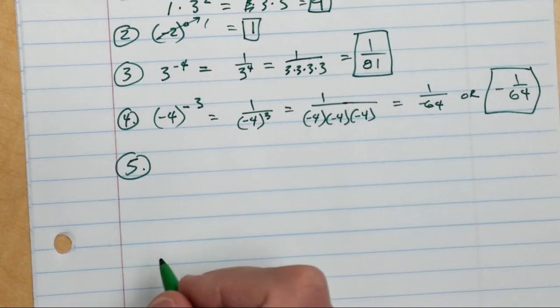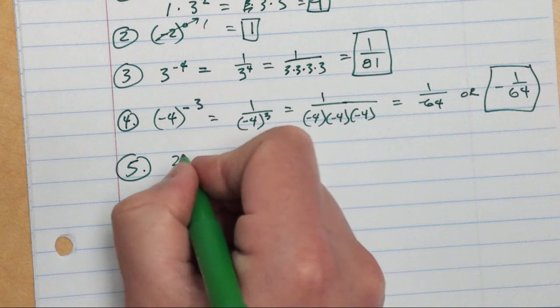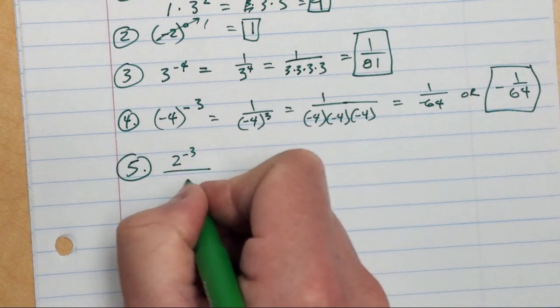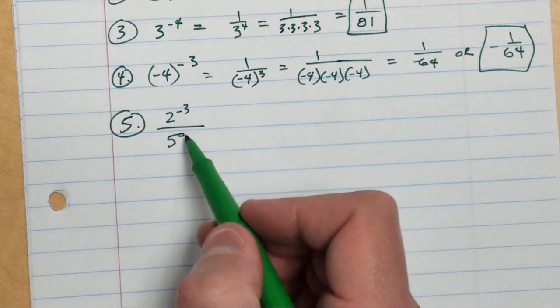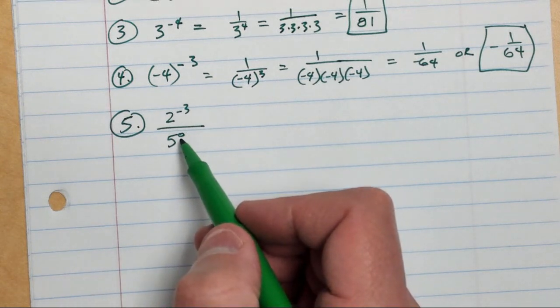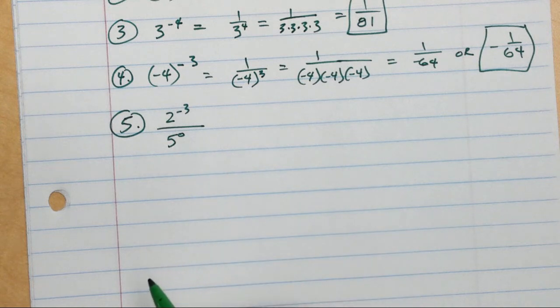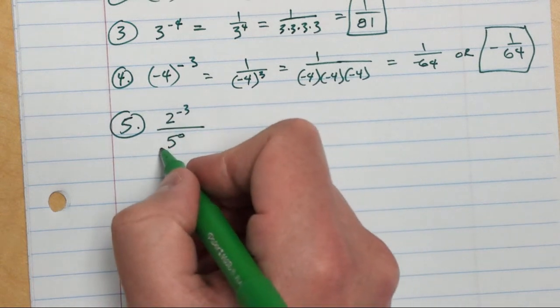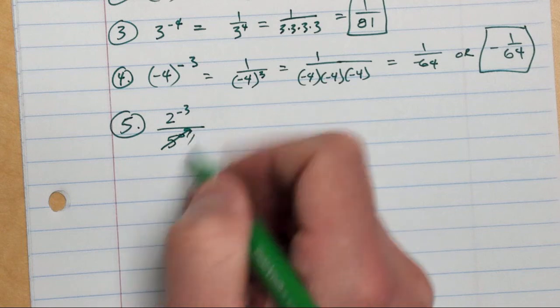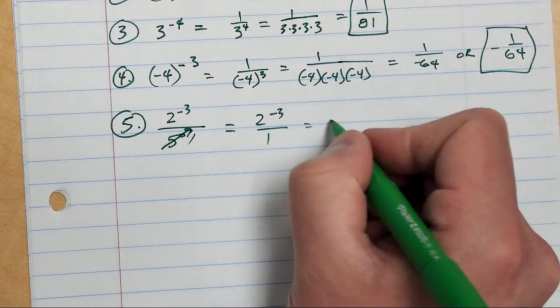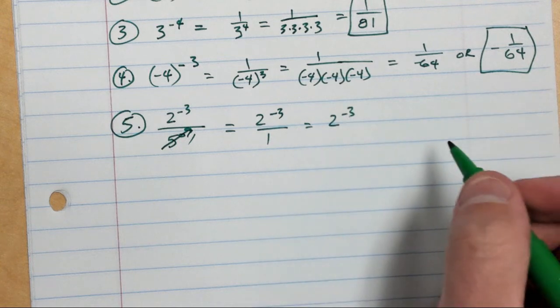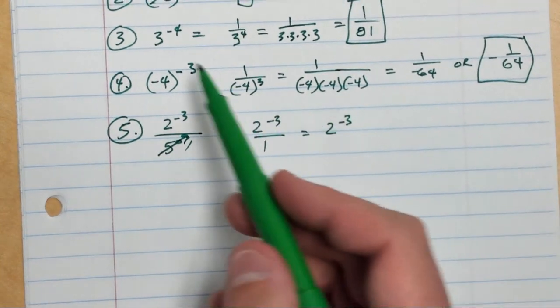The fifth example I'm going to do, and this is a tricky one, is 2 to the negative 3 over 5 to the 0 power. So I have a negative exponent on top, and a 0 exponent here. I like to simplify these as much as I can before I do anything complex. I know anything raised to the power of 0 just becomes 1. So this is really just 2 to the negative 3 over 1, which is just 2 to the negative 3.